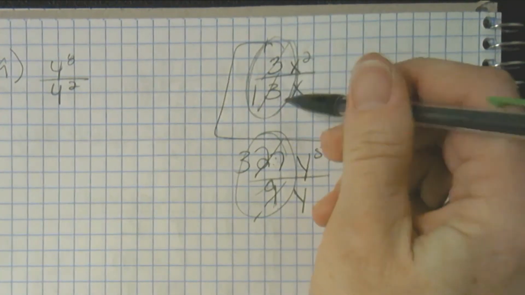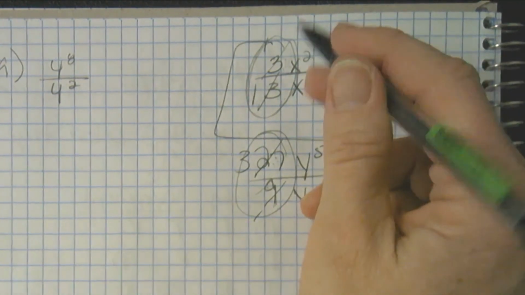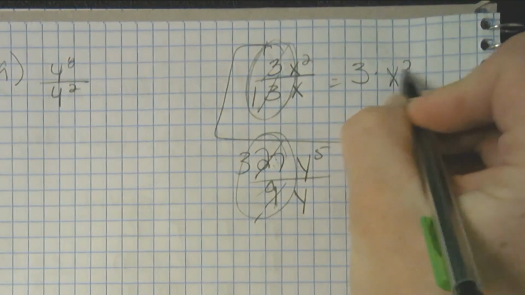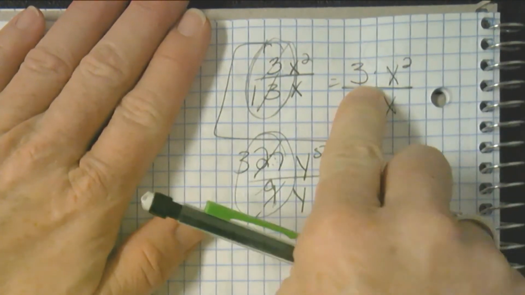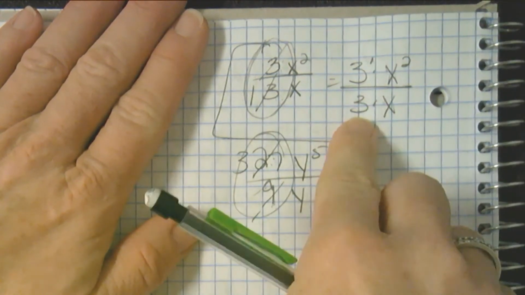Why can't I do the same thing on those 3's? Layla? They don't have exponents. Well, they do. What are the exponents on my 3's here? So this is 3 times x squared. This is 3 times x. What is my exponent on this 3? This is a 1. What is my exponent on this 3?